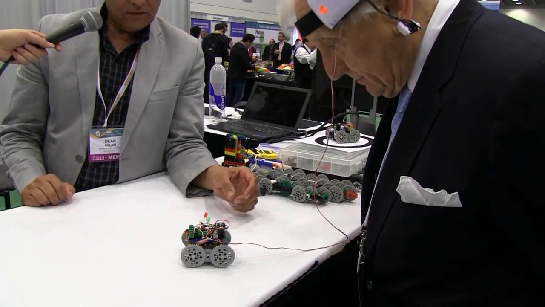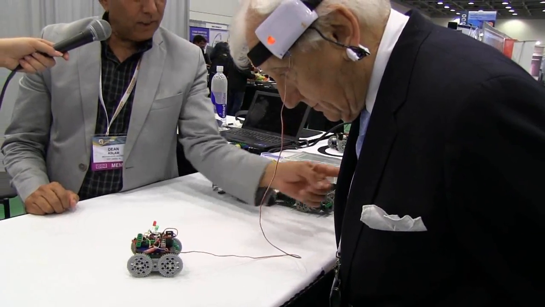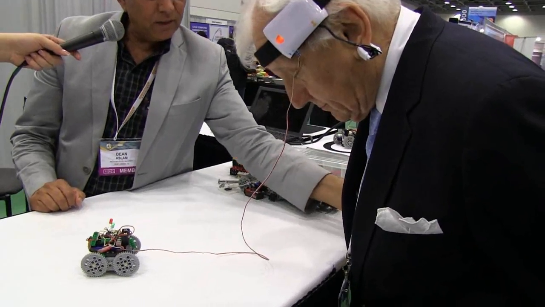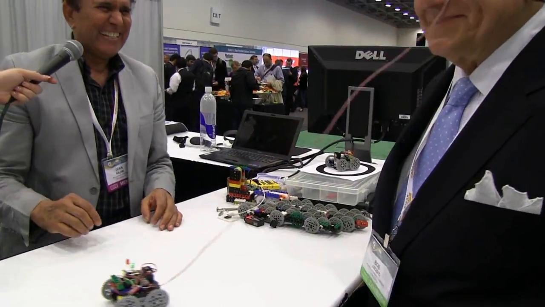Is it on? Okay. So you got a piece of dirt here somewhere. Is there dirt here or something? Oh, so I tried. So I think that should be.